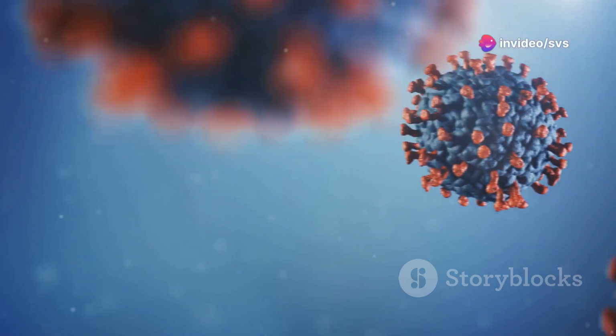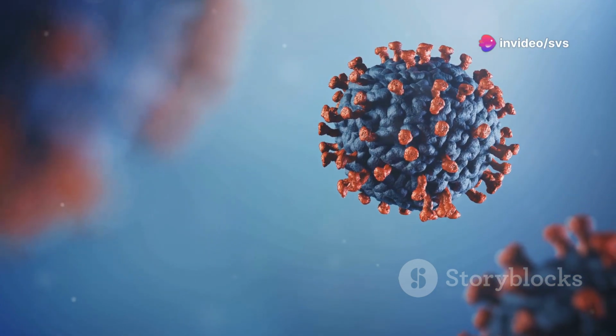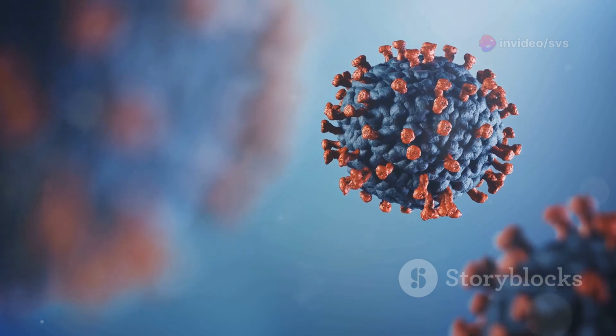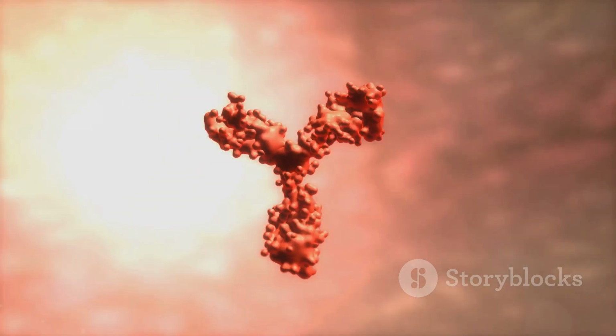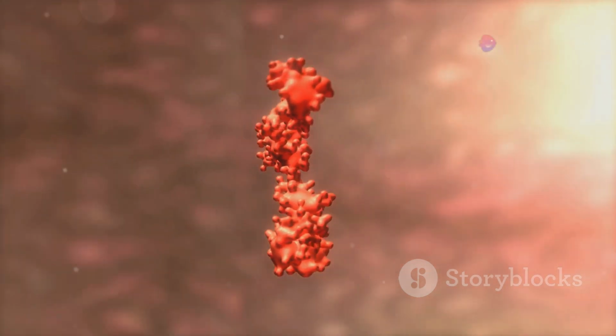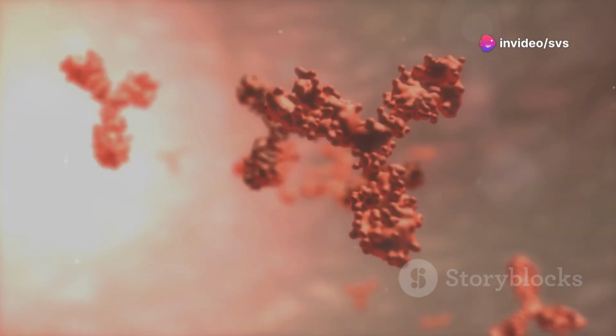Broad applicability. This approach is useful for pathogens that mutate quickly or are difficult to culture, making it versatile for both emerging and established diseases. Enhanced safety and efficacy. By focusing on selected antigens or epitopes, these vaccines may reduce the likelihood of adverse effects and improve both safety and efficacy.